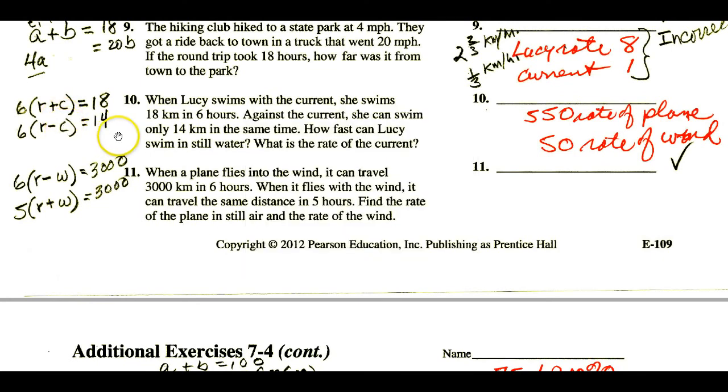So what I did here is setting this up, her rate with the current. This was a rate together times 6 gave 18. Her rate against the current, which slowed her down, times the same amount of time, 6, resulted in swimming 14 kilometers.